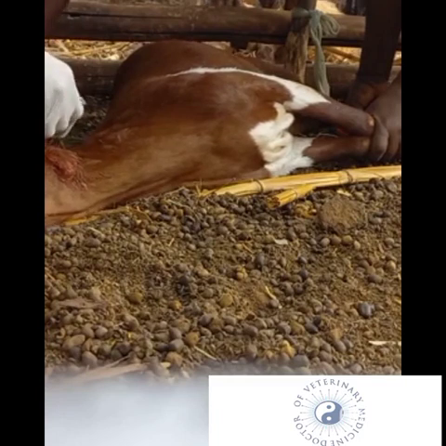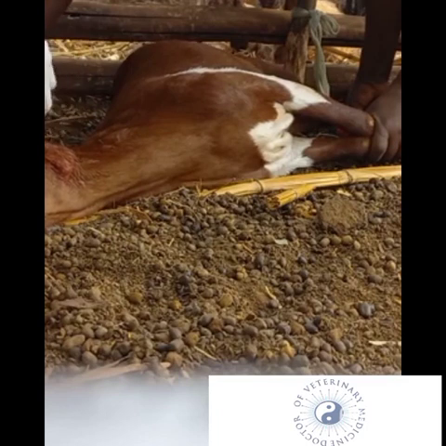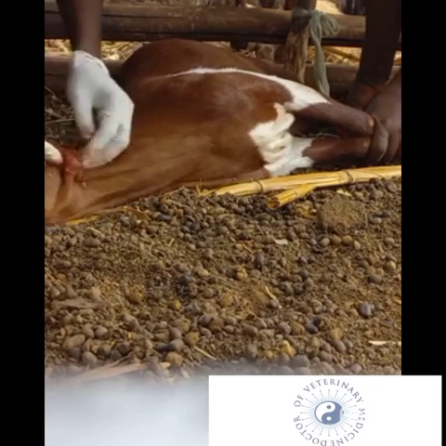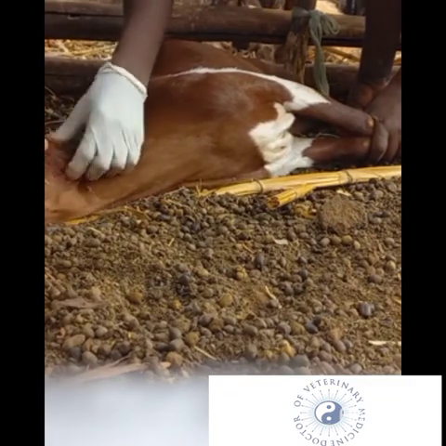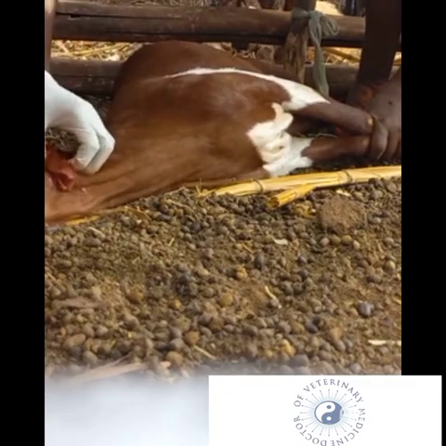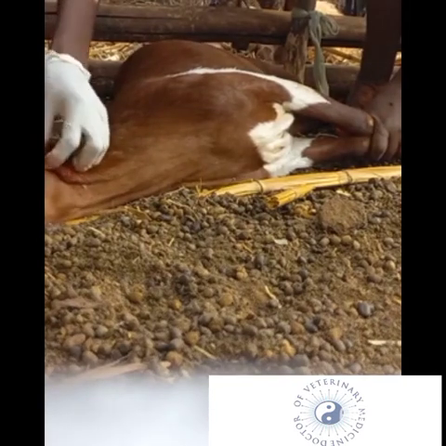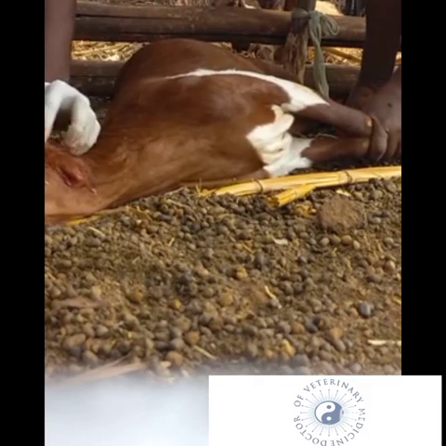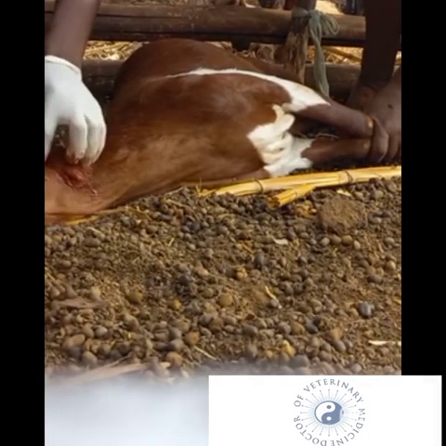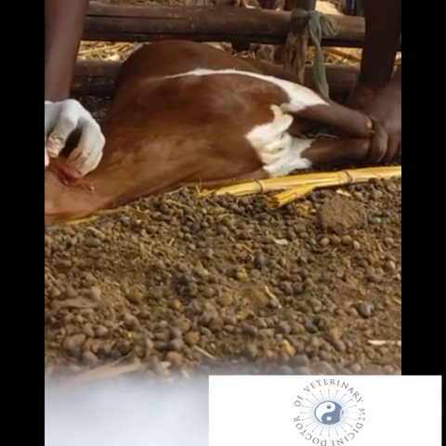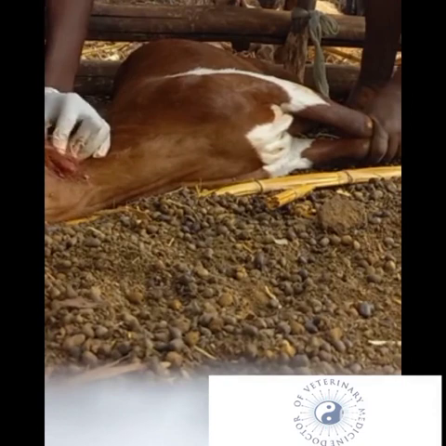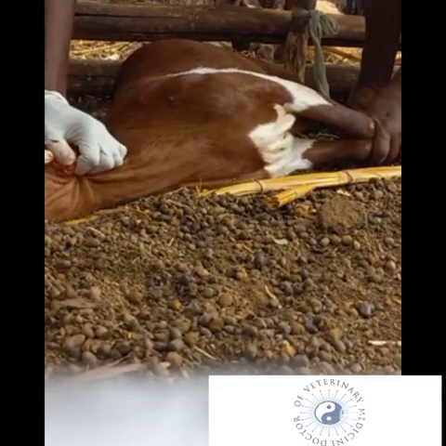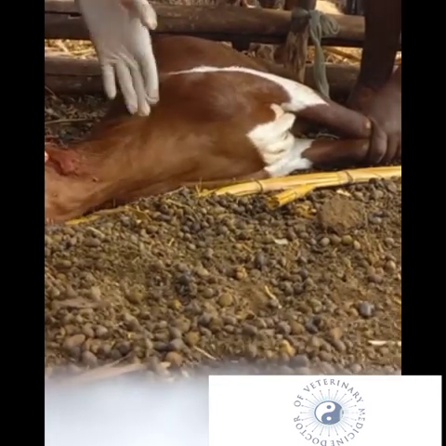Another way to control this disease is by eliminating those animals that are already seen to be affected with the disease in the flock. Also, a good way to control this disease is vaccination. A vaccination program is effective against these diseases. Also, disinfect shared equipment within the herd, within the farm.